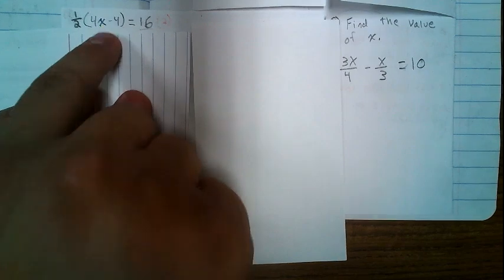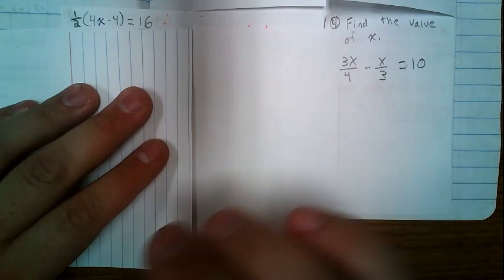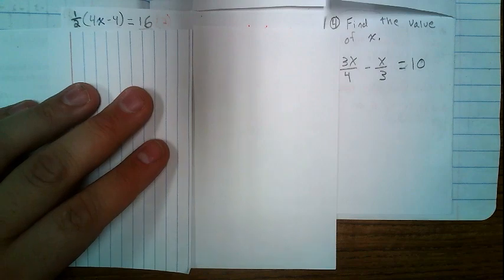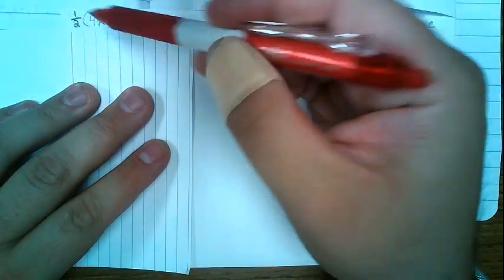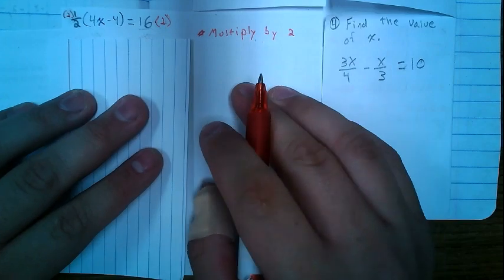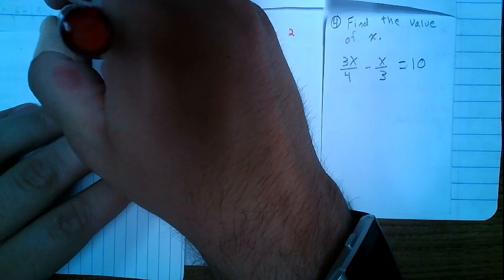The opposite of multiplying is dividing. And that's very true. However, when you're multiplying by a fraction, it's really considered division, right? So the opposite of division is multiplication. So what we want to do here is to get rid of this 1/2, we're going to multiply both sides by 2. And if it was 1/3, you'd multiply by 3. If it was 1/4, multiply by 4, and so on and so forth. So it's whatever the denominator is of that fraction.